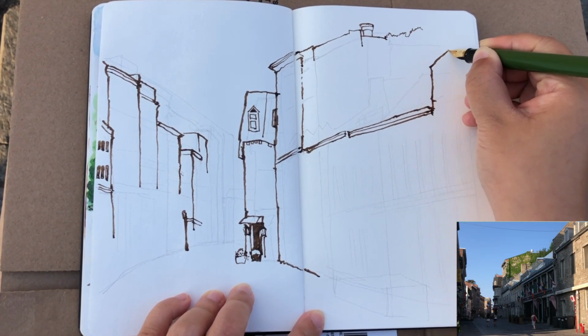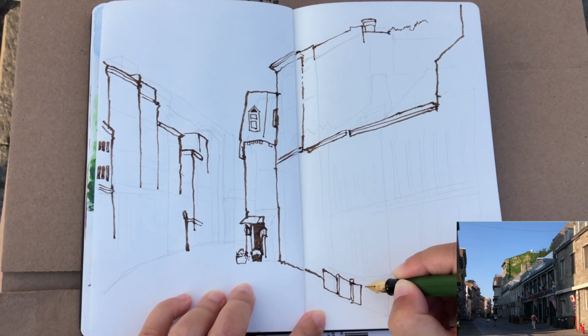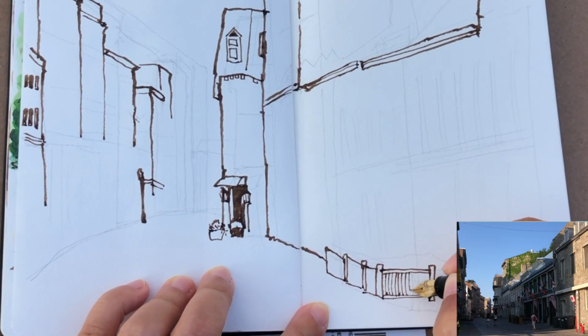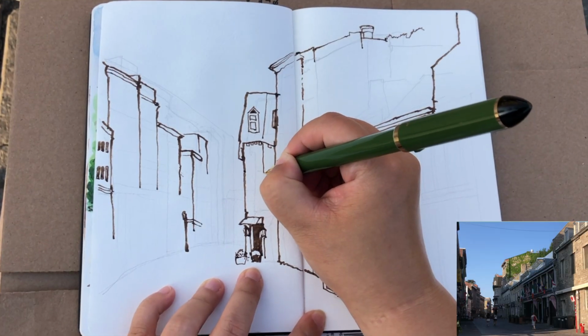These horizontal lines of the roofs are above my eye level, so they're going down. And the bottom lines of buildings are always below our eye level, so they're going upwards into the vanishing point.